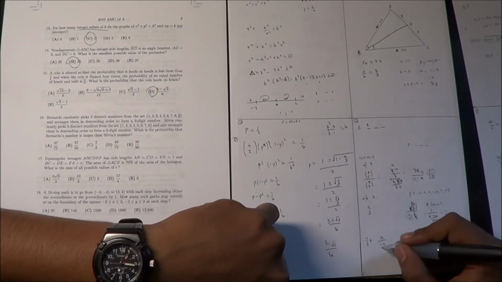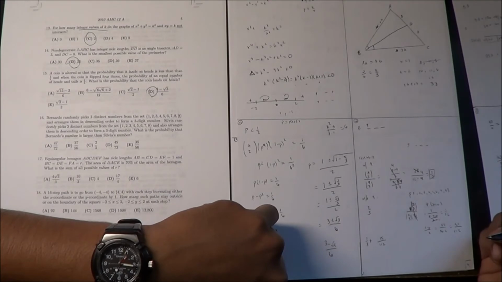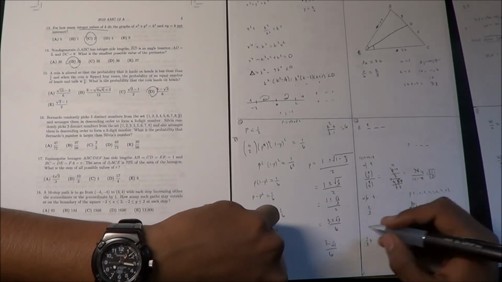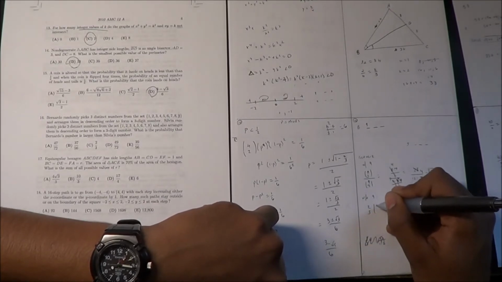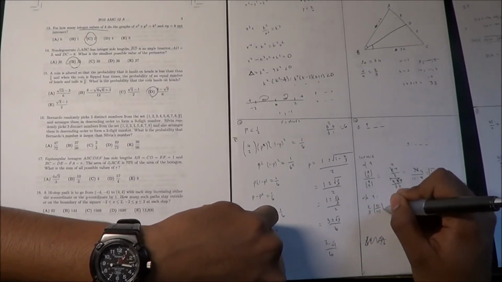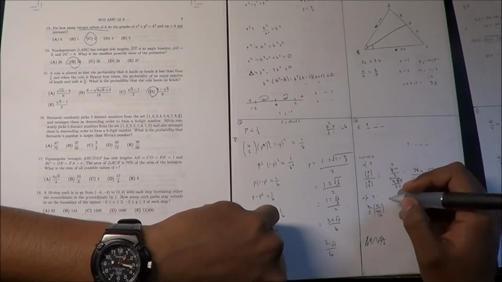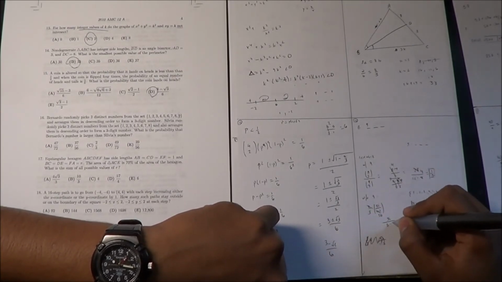Is that divisible by 3? No. Oh, no, times 2/3. Oh, that's a close one. That's 56. So 55 over 3 times 56.